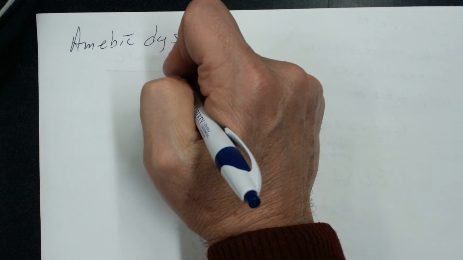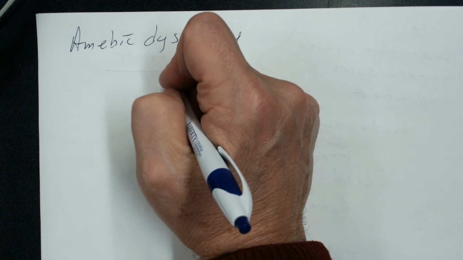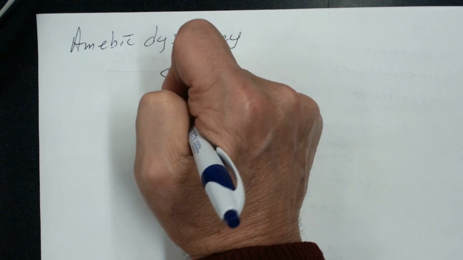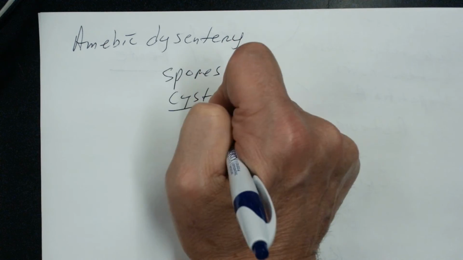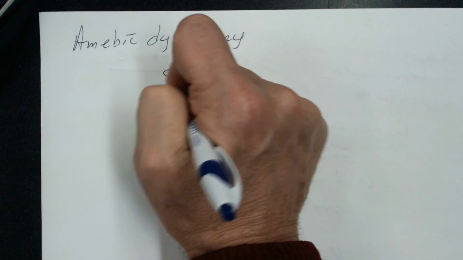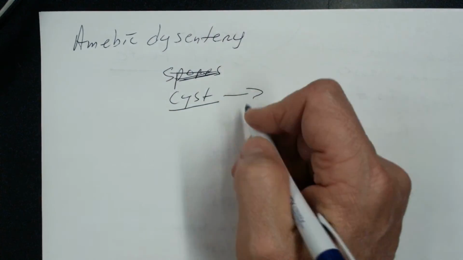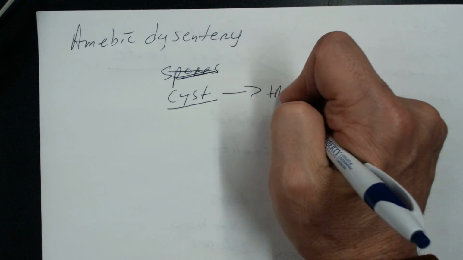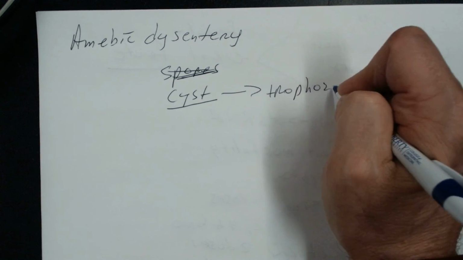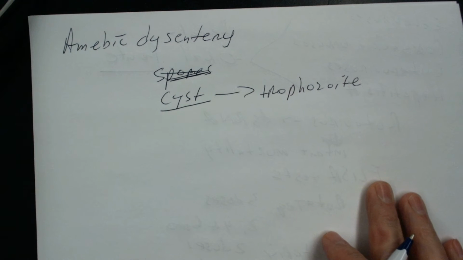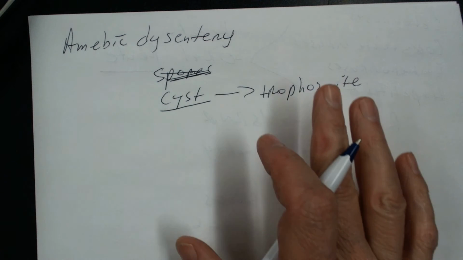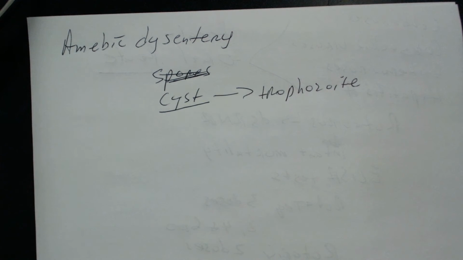So with this, the organism is capable of forming a spore. Well, it's actually called a cyst. And then it can exist, and it can become a so-called trophozoite. Some people get this and it's completely asymptomatic.